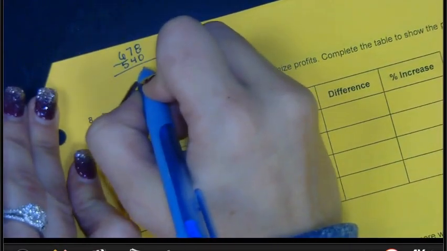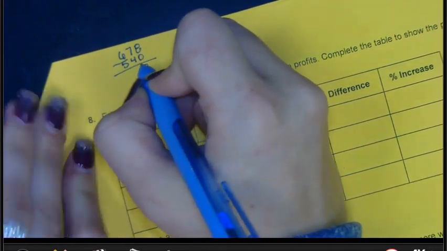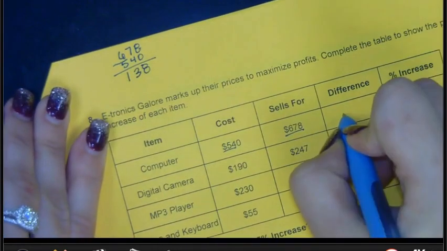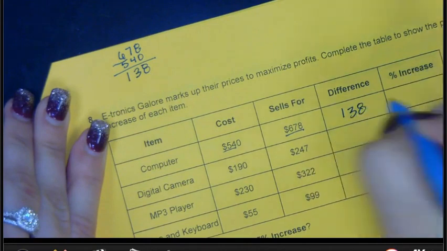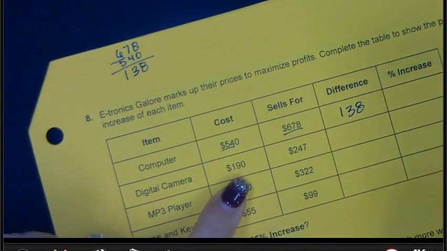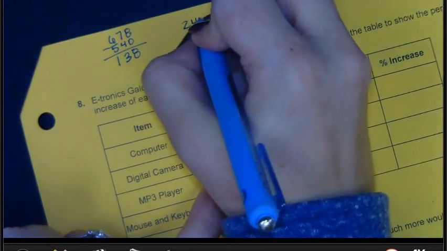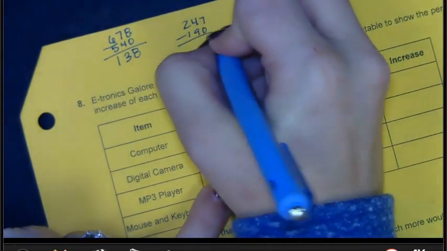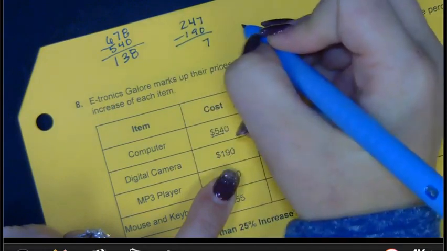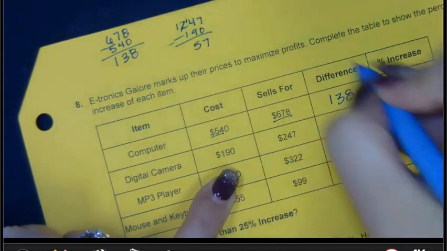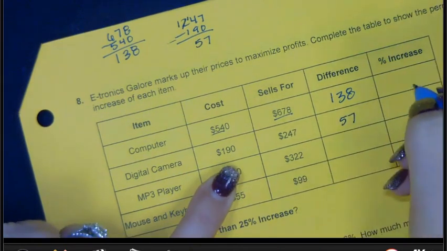Well, 8 minus 0 is 8. 7 minus 4, so 4, 5, 6, 7, is 3. And 6 minus 5 is 1. So 138. Let's go ahead and find the difference for all of these. So I need to find the difference here. So 247 minus 190. 7 minus 0 is 7. I cannot do 4 minus 9, so I need to borrow and carry to give me 57.